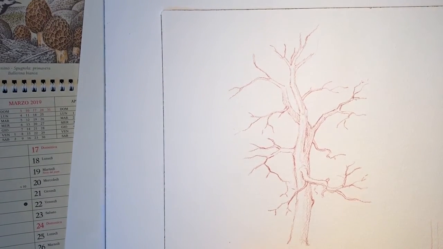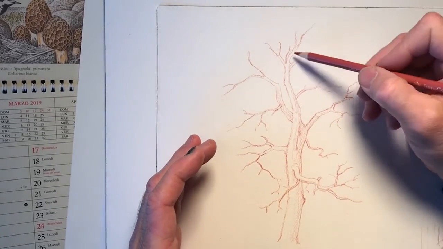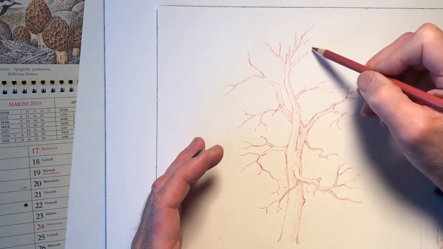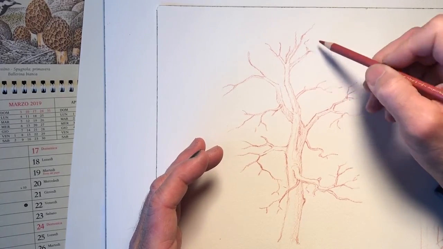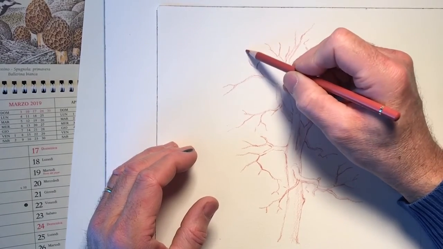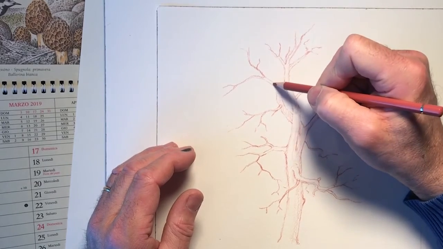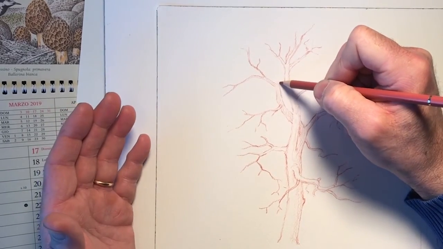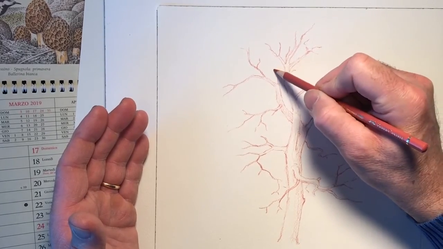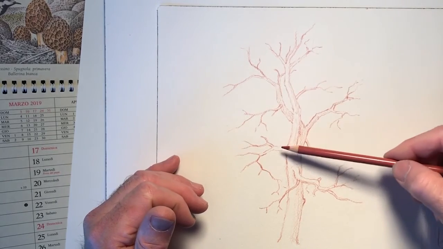So let's prepare a drawing of a tree like this, right? And then you can copy this if you want, right, or something similar. It doesn't have to be really realistic, or super detailed. It's more about understanding how to approach drawing the tree, right?